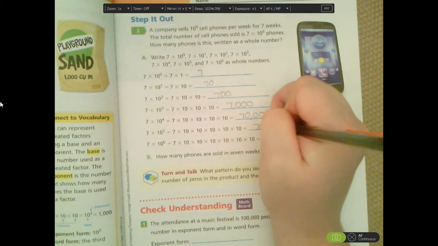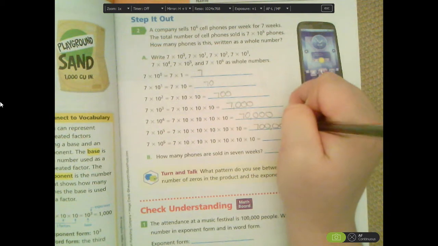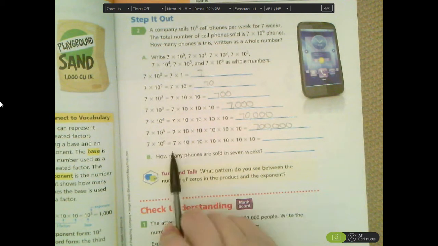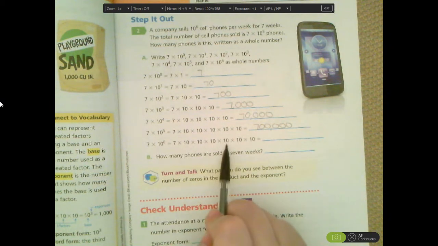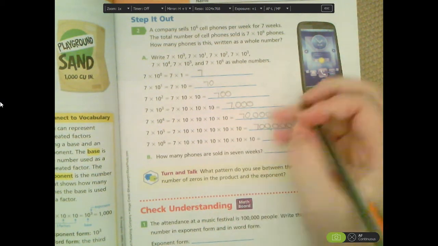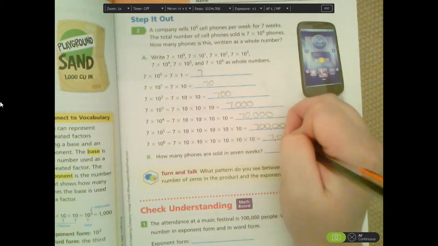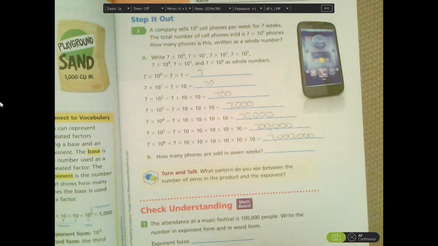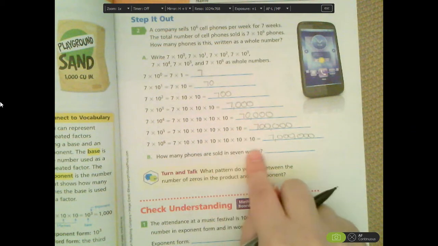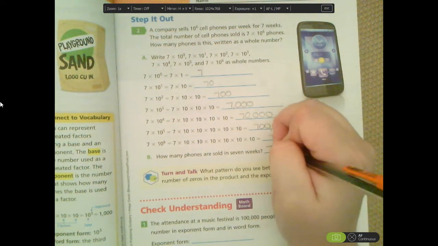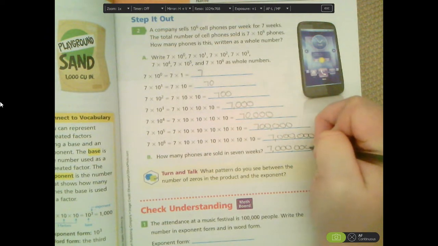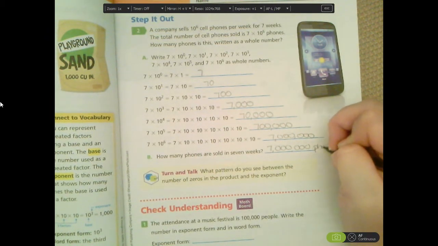It's going to be 700,000. Then 7 times 10 to the 6th power equals 7 times 10 times 10 times 10 times 10 times 10 times 10. And you're going to get 7 million. So how many phones are sold in 7 weeks? 7 million phones.